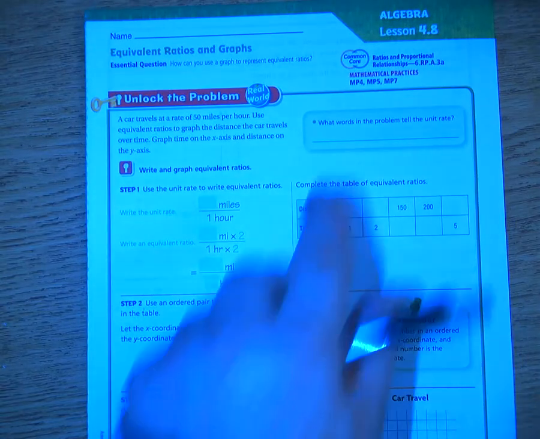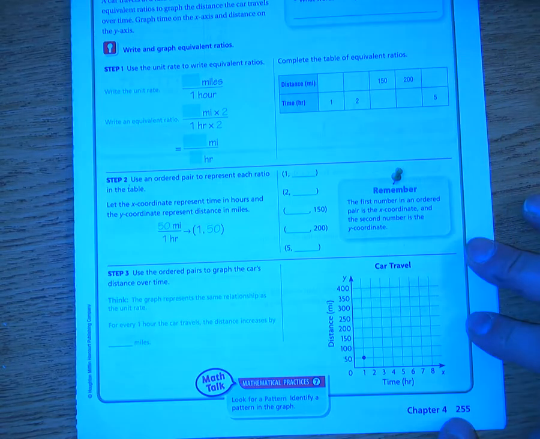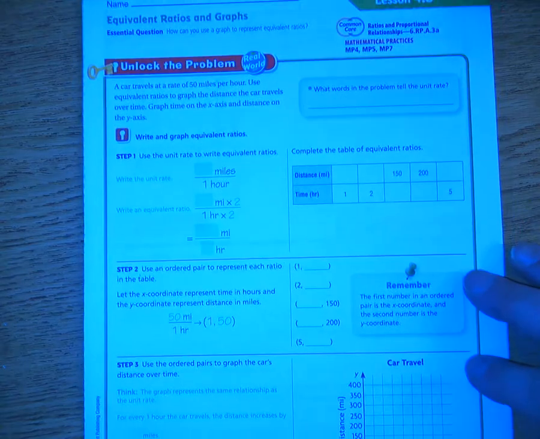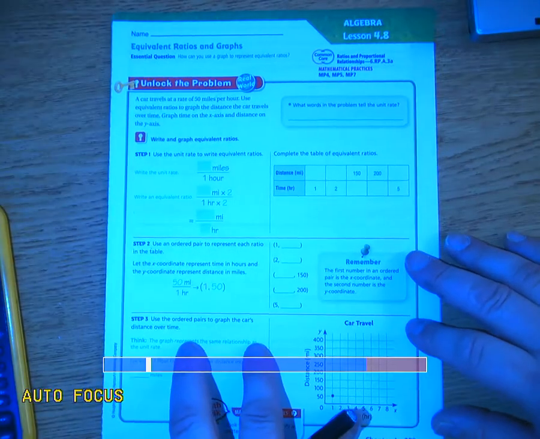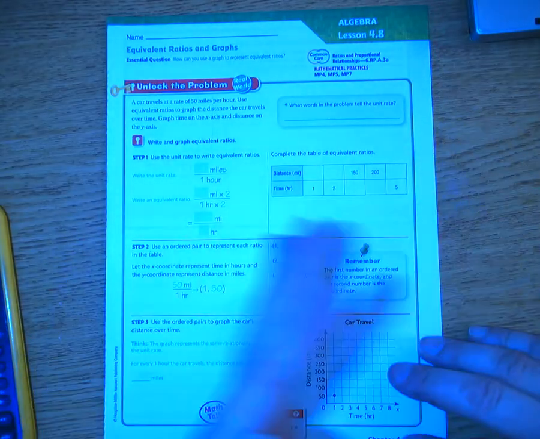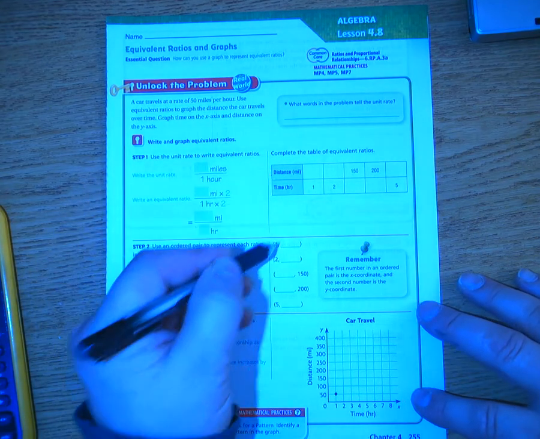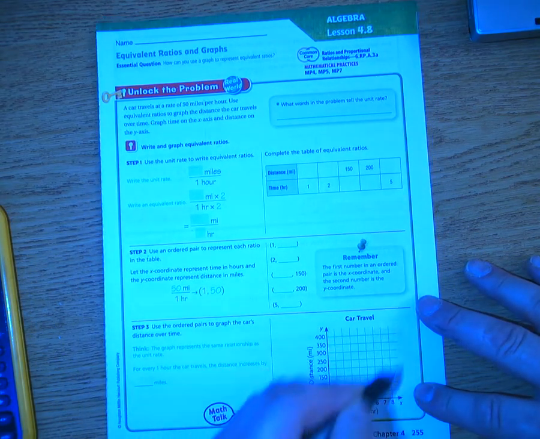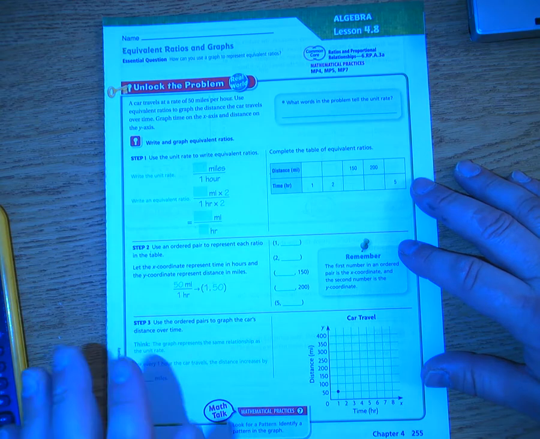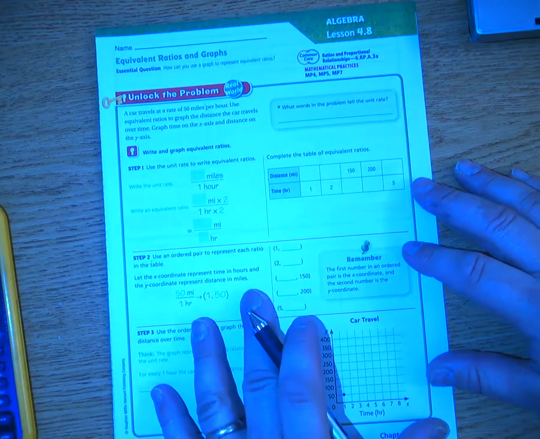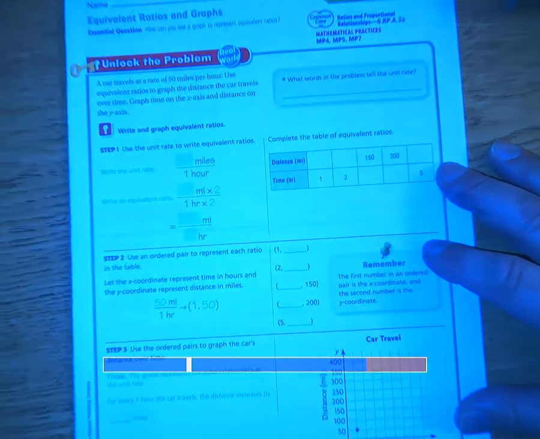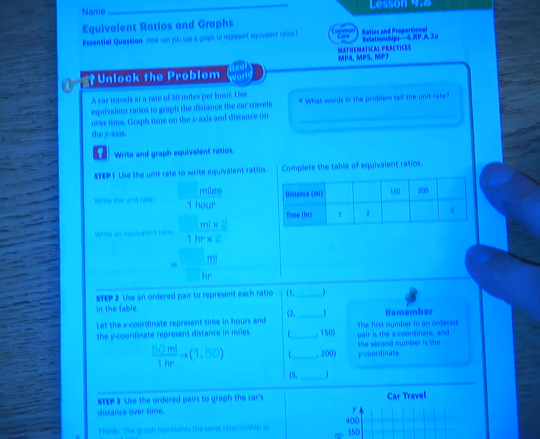Okay, guys, this is 4.8, pages 255 and following. I absolutely love 4.8 because it brings together all the things we've been doing: tables, ordered pairs, and graphs, okay? And it shows you how X and Y relate to all of those, okay? So let's just begin here, and I might break this up into a couple of videos.